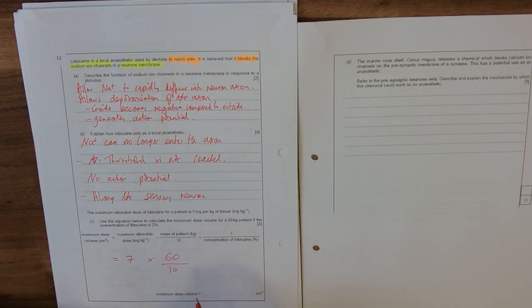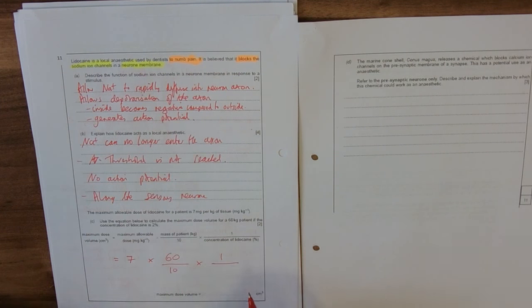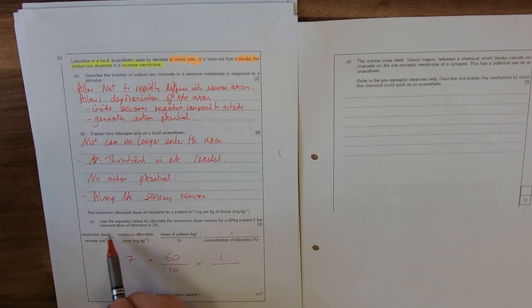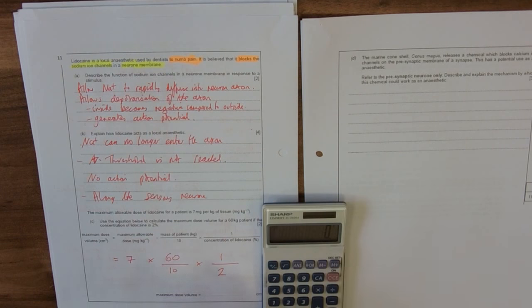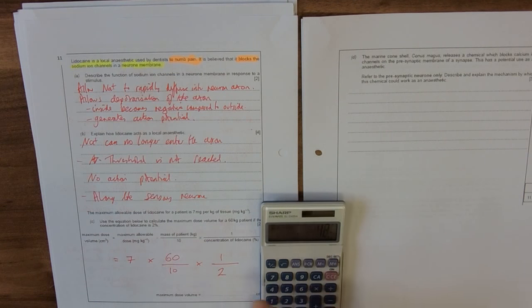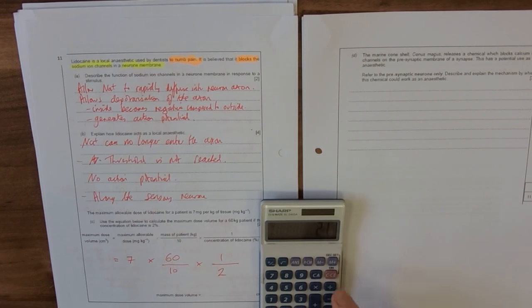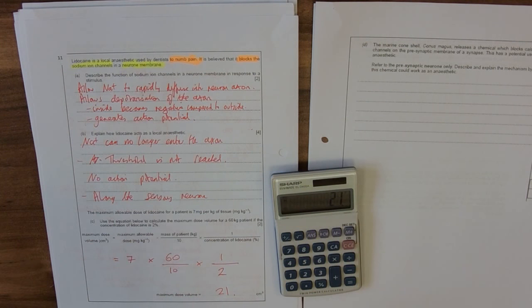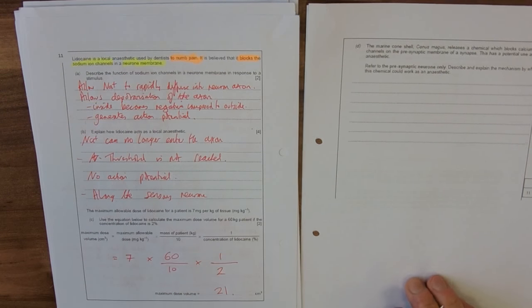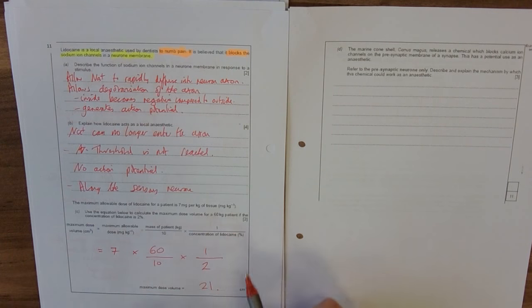This divided by 10. Times by 1 divided by the concentration of lidocaine percentage. If the concentration is 2%, can it really be that straightforward? Okay, 7 times 60 divided by 10 times 1 divided by 2, 21. And that's the answer. Bit of an anticlimax, that equation. You should really have to work harder for 2 marks, shouldn't you?